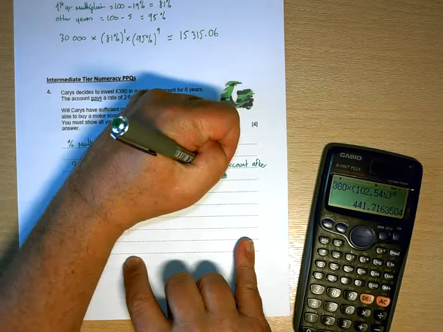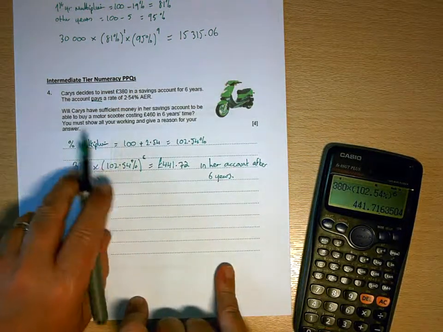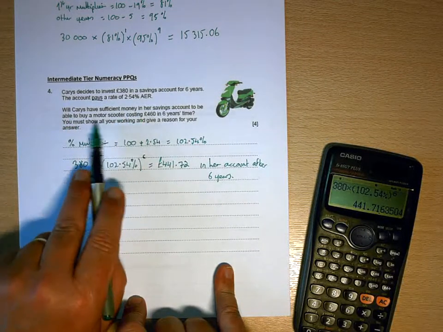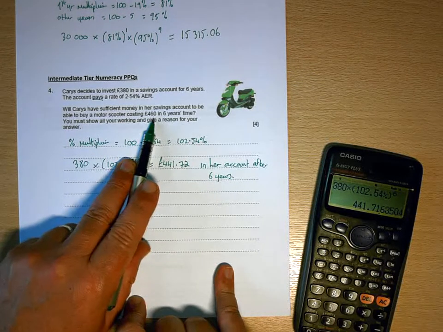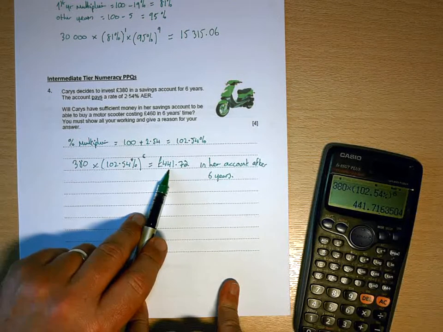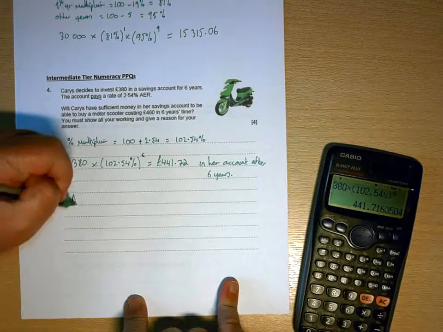So does that answer the question? Well, the question was, will Caris have sufficient money in her account to be able to buy a motor scooter costing £460 in 6 years' time? Well, that's how much she's got in her bank account in 6 years, so no, she doesn't.